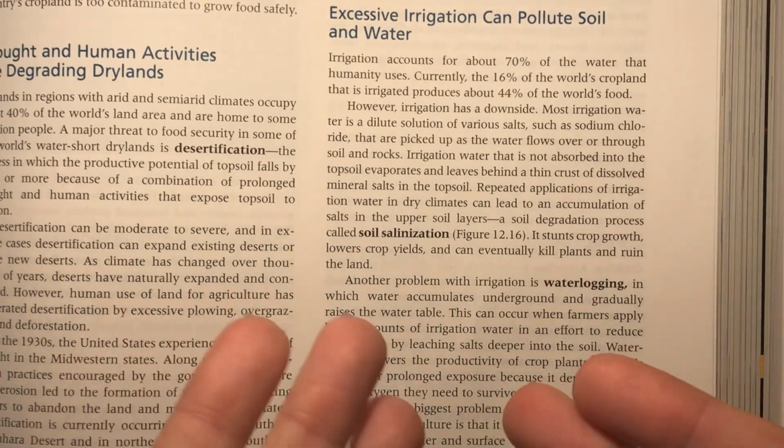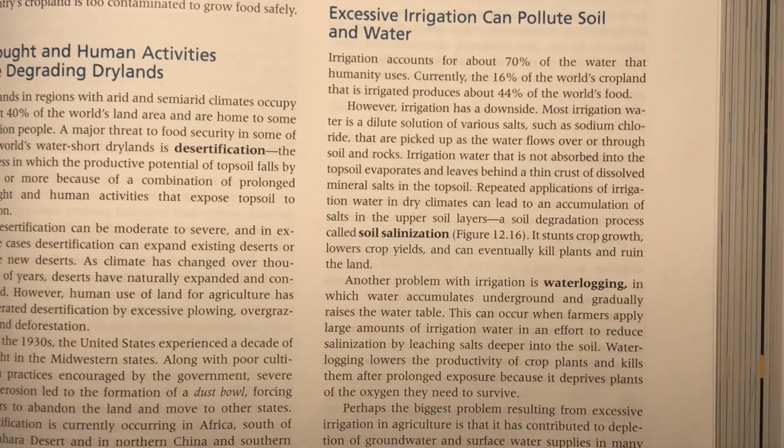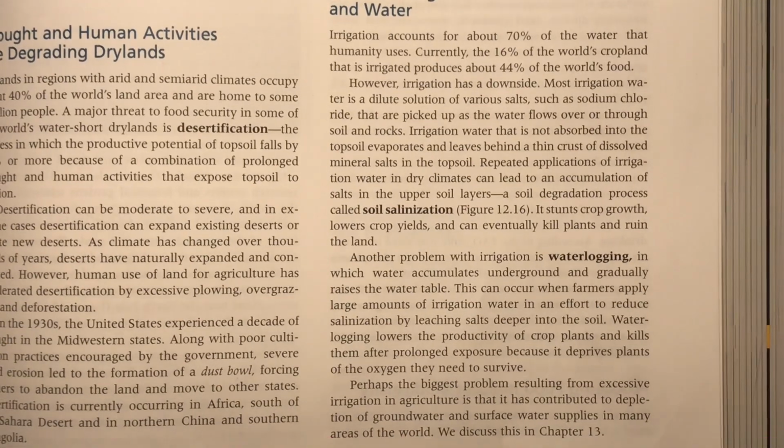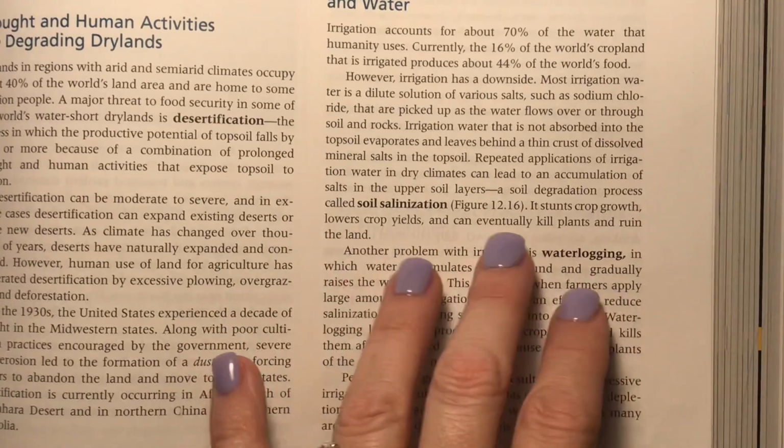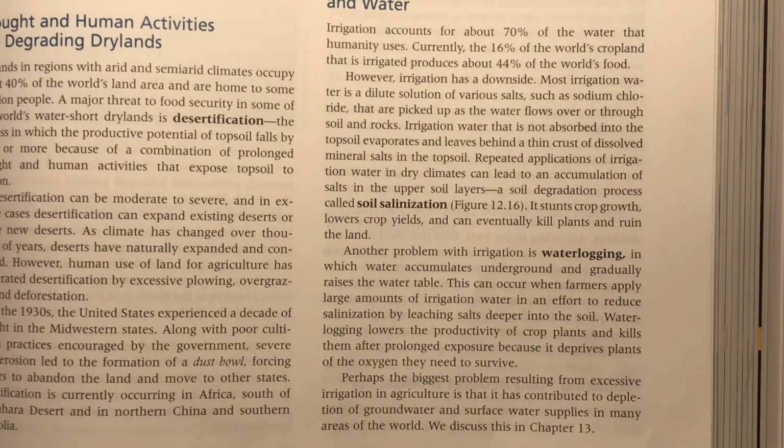However, this is obviously not on purpose. Most plants are not built to grow in salt. And so you stunt your crop growth, you lower your yields, and then eventually you can't grow anything anymore. How do you fix this? The word is to remediate.